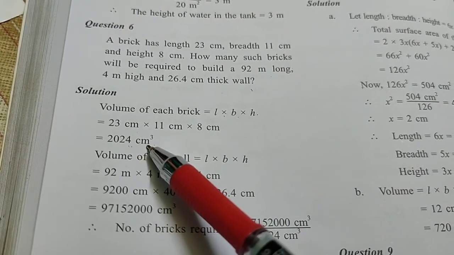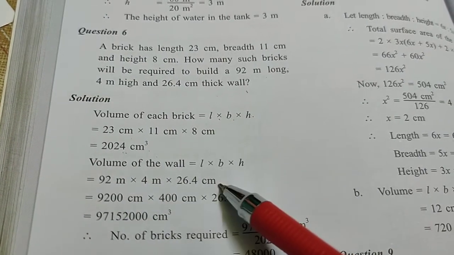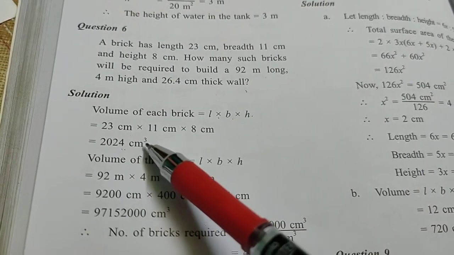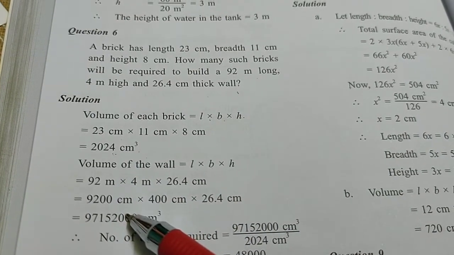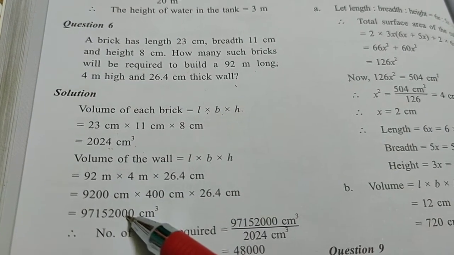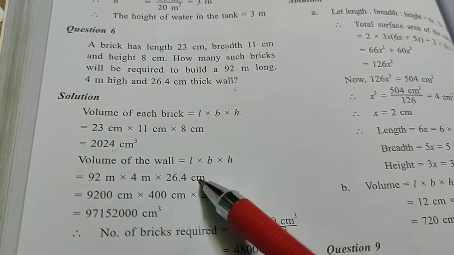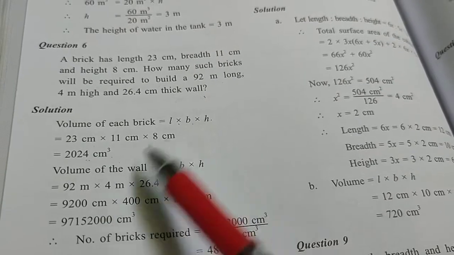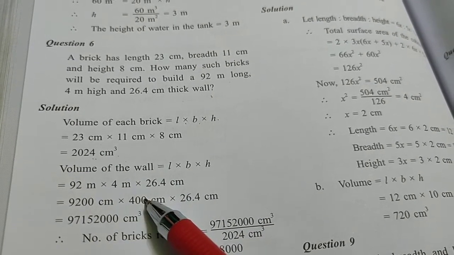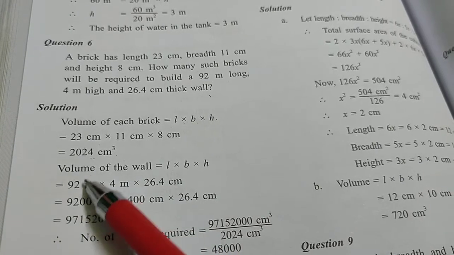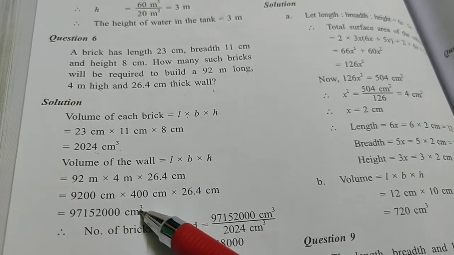But you see, the volume of the brick is in centimeter. Here it's given in meter and centimeter. So if you are keeping centimeter, then the volume of the wall must also be in the same unit, centimeter. So instead of converting the 26.4 centimeter to meter, convert the 92 and 4 meter into centimeter. It will be multiplied by 100, so that you get your answer in centimeter cube.